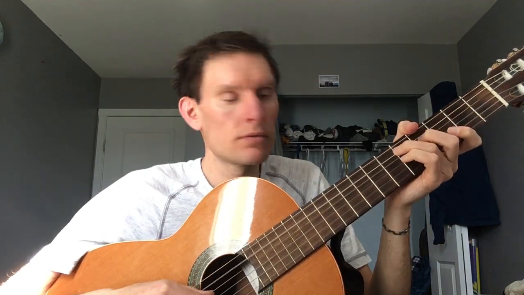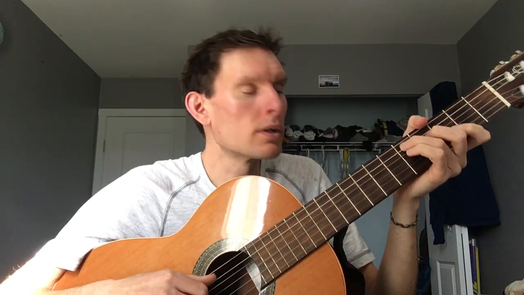Now, root just refers to the one note of a chord. So on a 1 chord, it's going to be the first one, but the root of a 2 chord is going to be the 2 within the scale of C, obviously, and not a 1 anymore.